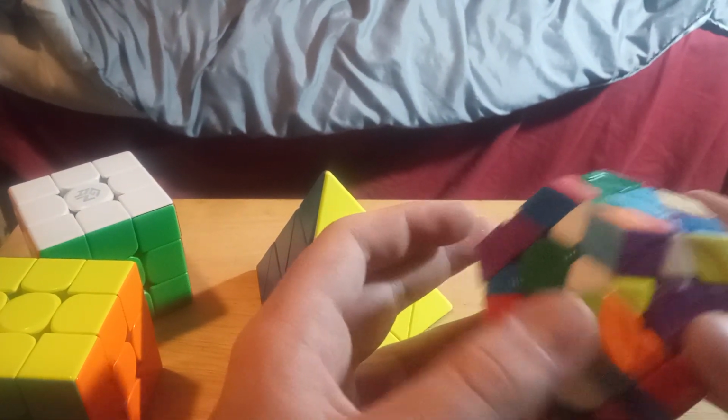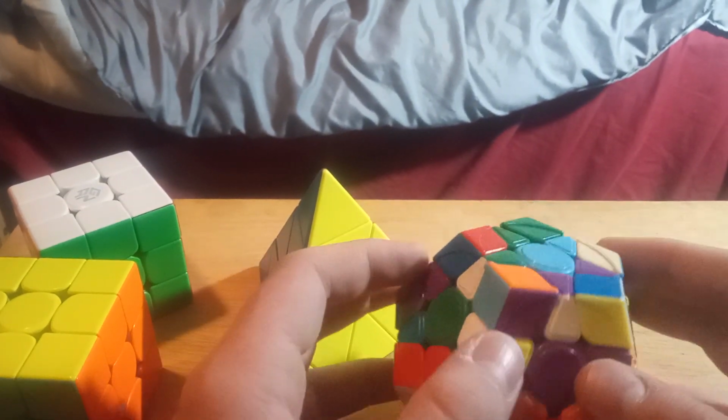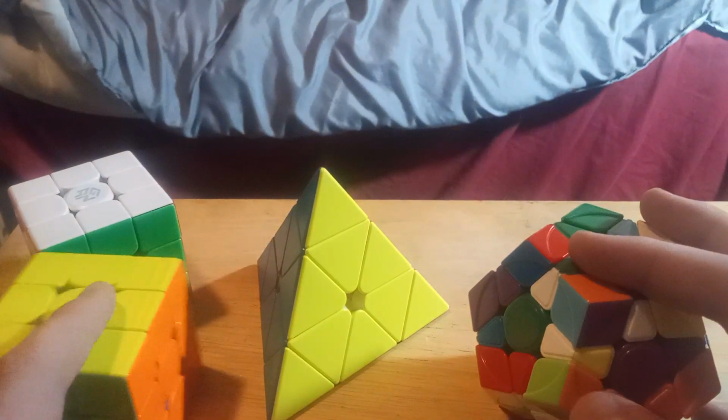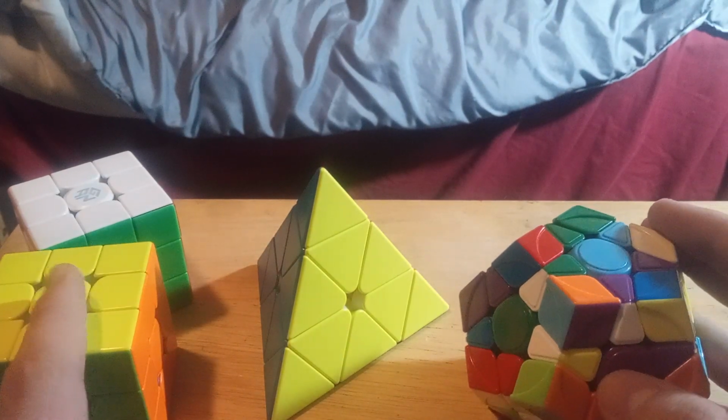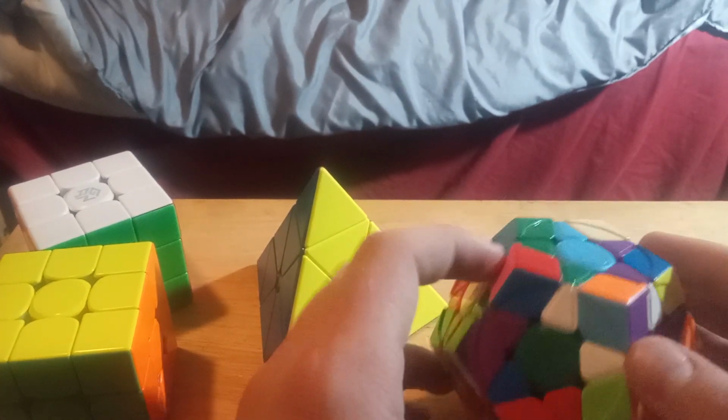Moving on to Megaminx. Megaminx, I think, looks very overwhelming, but I have a tutorial on Megaminx, unlike most other events. I have a Pyraminx and 3x3 tutorial on my channel too. If you guys want me to re-upload it to this channel, I'll be happy to do that.